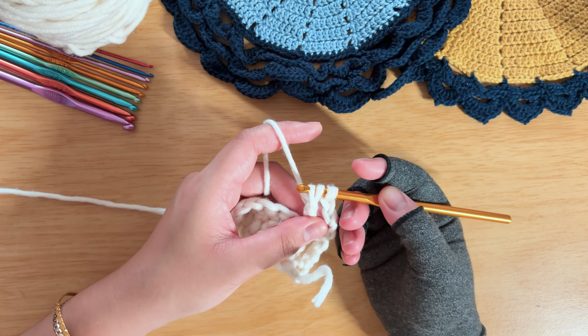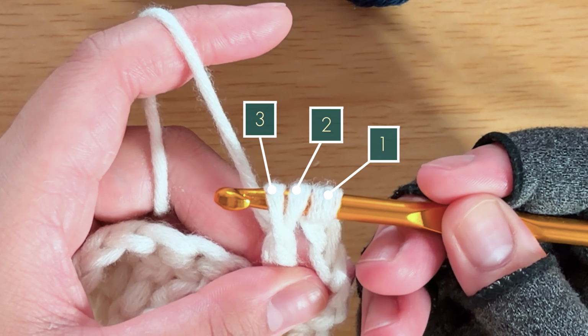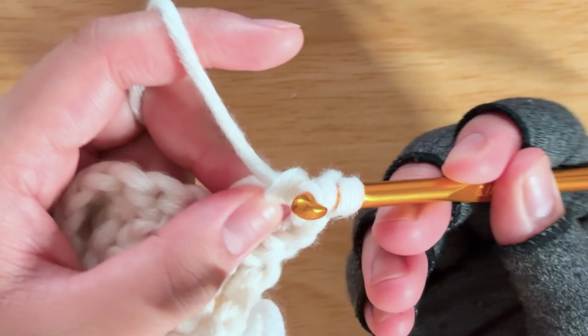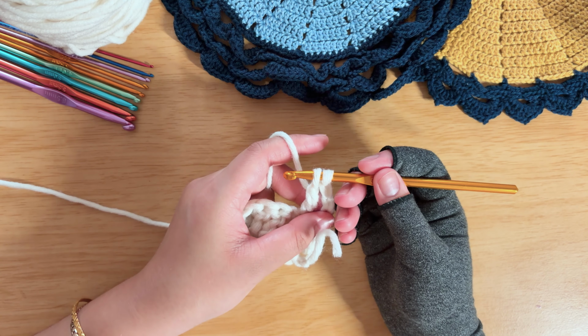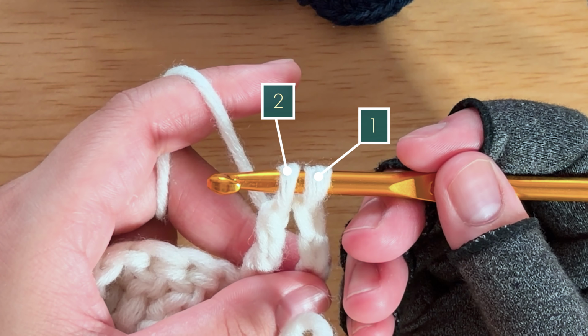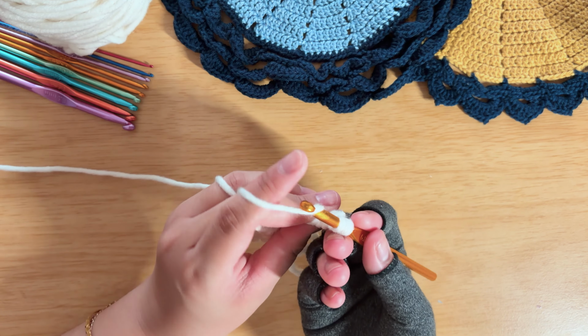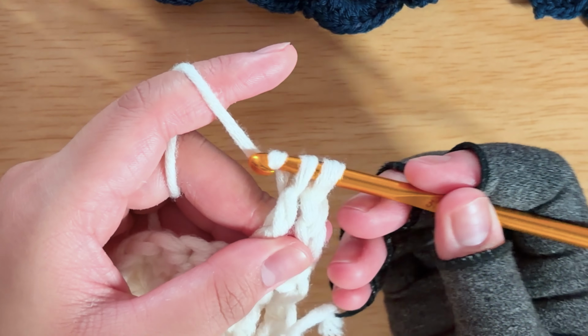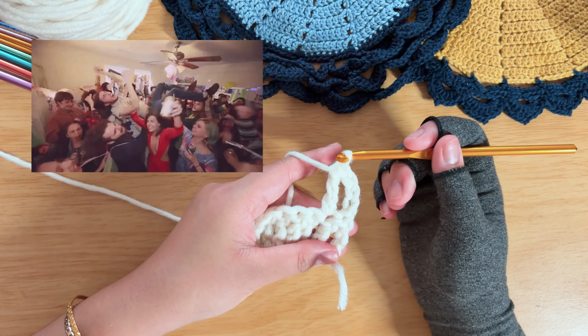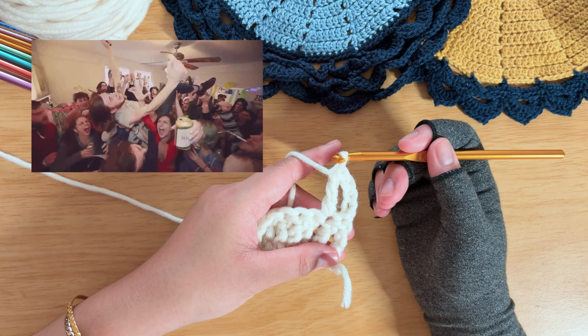You should be starting to get the pattern now, so you should have 3 loops left on your hook. Yarn over again and bring it through the next 2 loops. Of course, you should know the drill by now. You should have 2 loops left on your hook. Now for the last time, yarn over again and bring it through the last 2 loops. And there you have it, a treble crochet in the next row of your pattern.